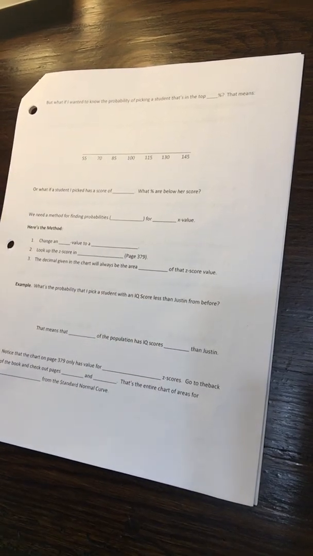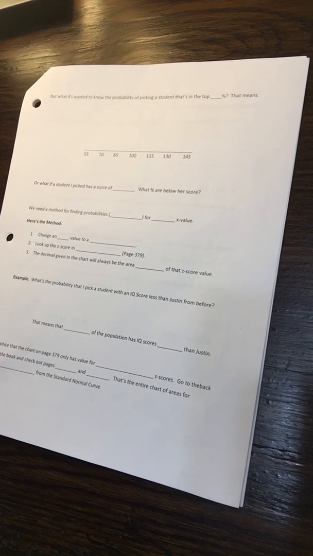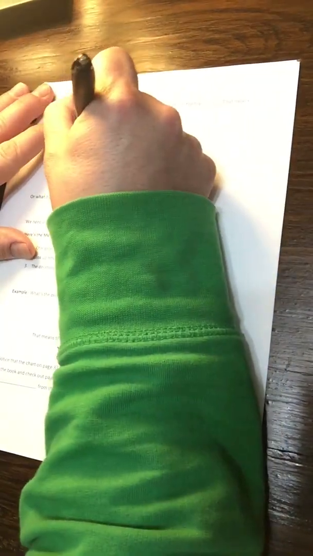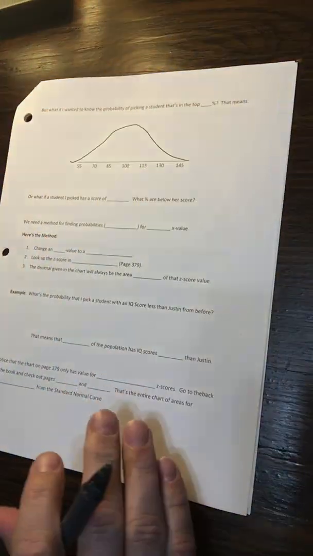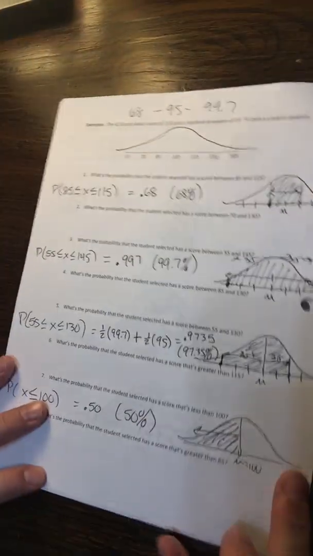I should probably draw the normal curve on this, I'm assuming. Let me get caught up in my notes here. Nope, that's not right. Okay, there we go. I'm going to draw a normal curve on here. You guys were supposed to do some work here last night, weren't you? So let me go back and fill this in.